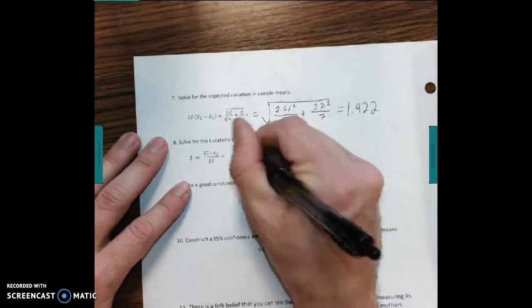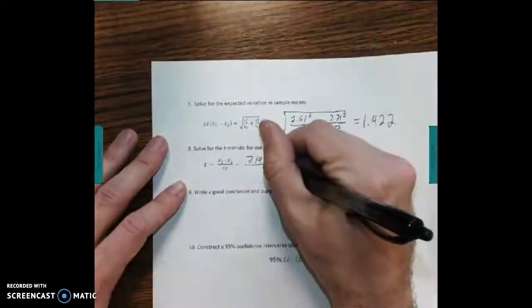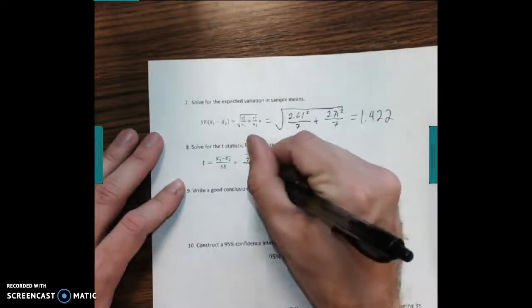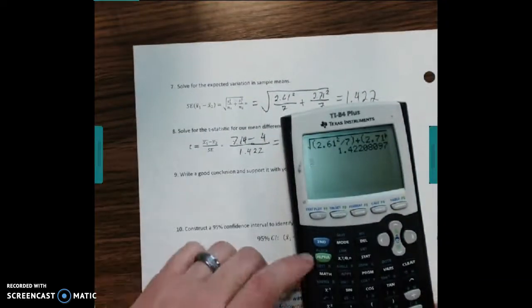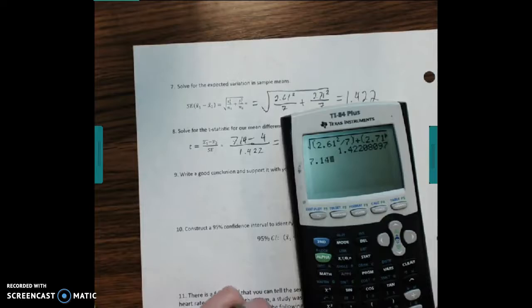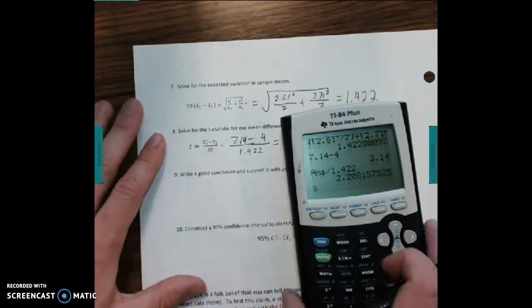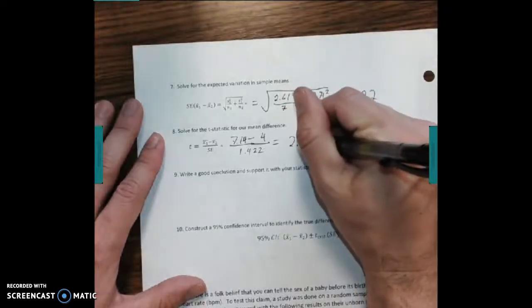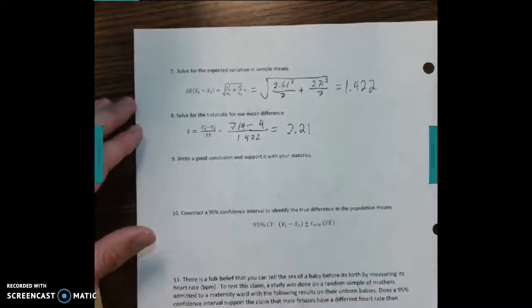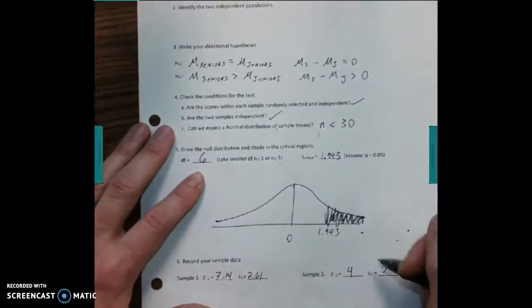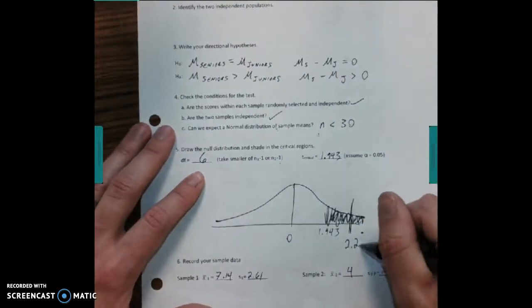So subtract the x-bars, 7.14 minus 4, divided by the standard error. I get 2.21 for my t-value. And since that 2.21 for my t-value falls in the critical region right here, I'm rejecting.